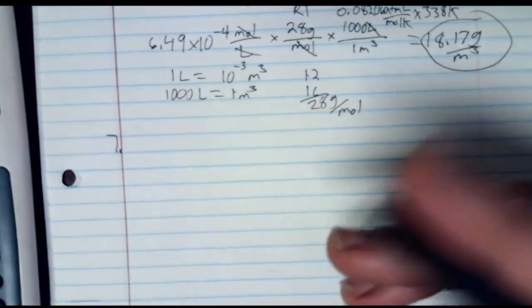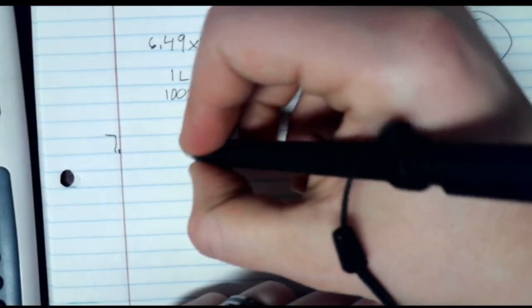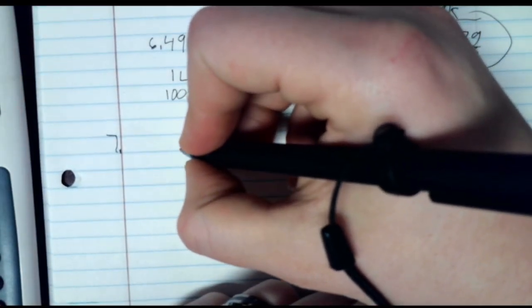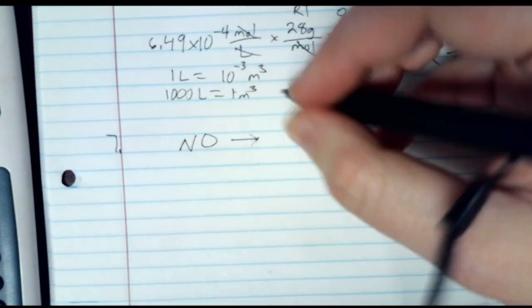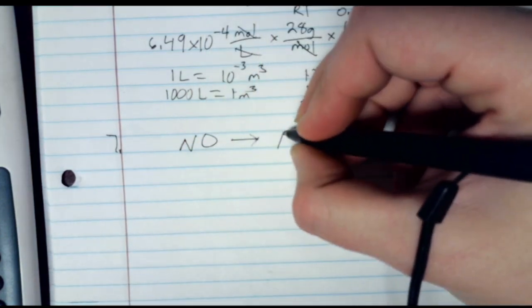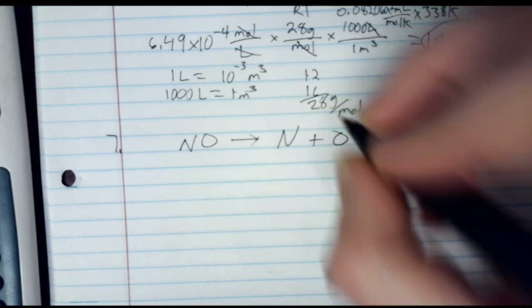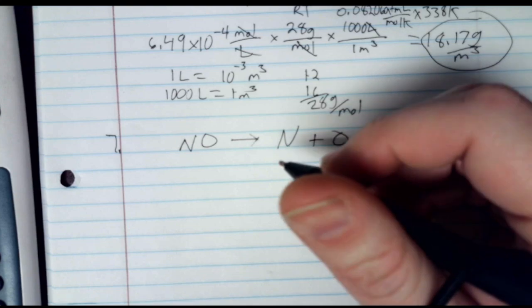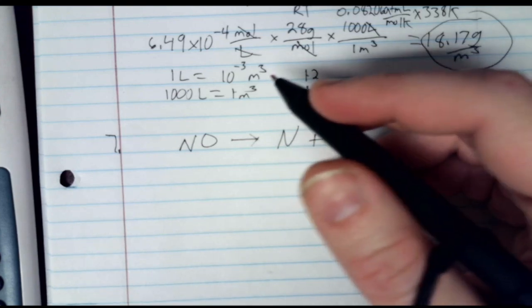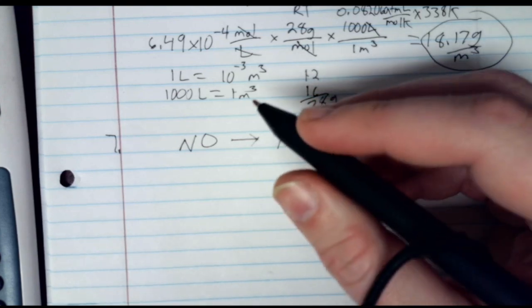However, you're basically looking up the dissociation energy. If you can find this reaction, you're looking up the energy associated with this reaction: NO going to N plus O. B2, if I'm not mistaken, talks about your enthalpy values.